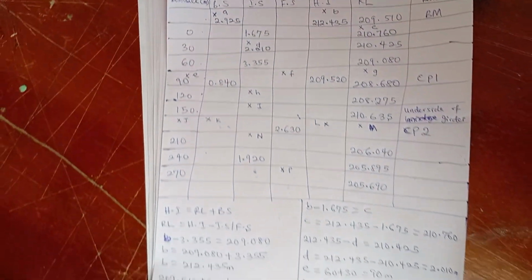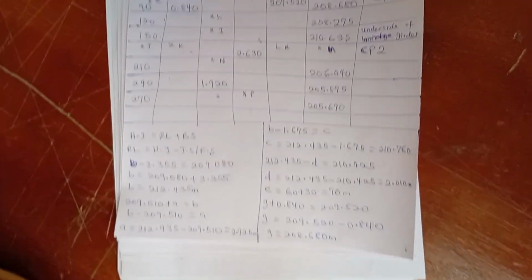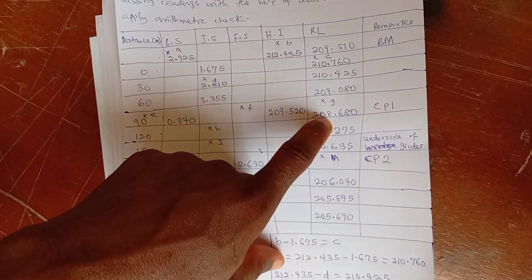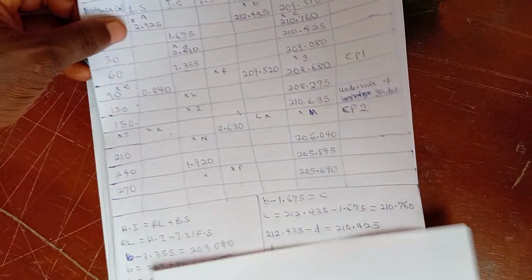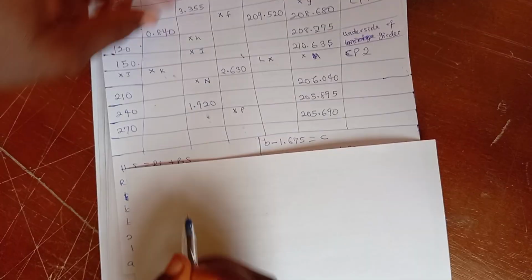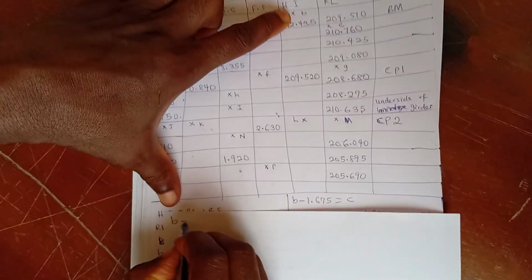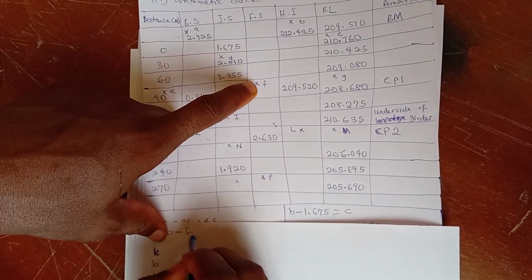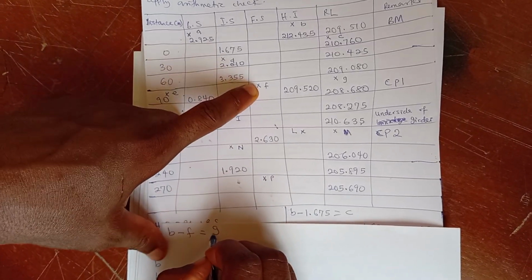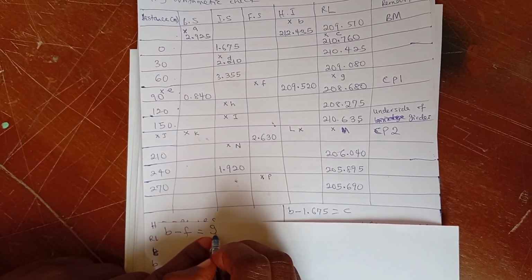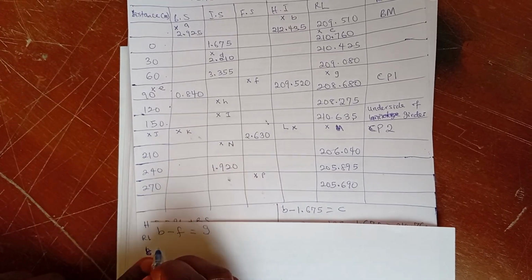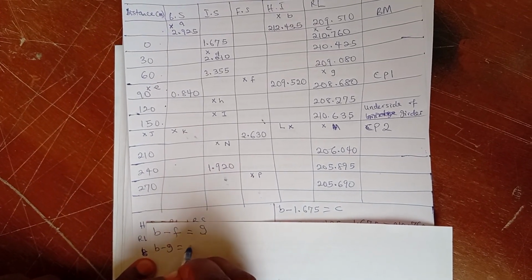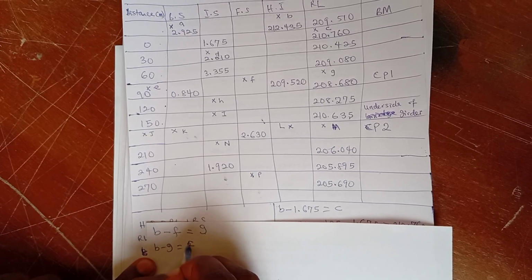Now you can get F, knowing fully that this B minus F will give you G. Alright, I think that one is filled up. We know that B minus F will give us G. We've gotten the value for G. We know the value of B, so it's F we are looking for now. That shows B minus G is going to give us F.